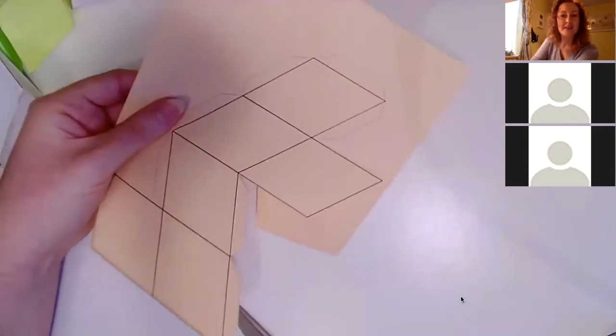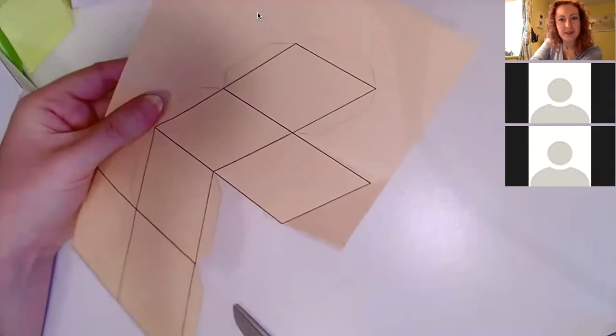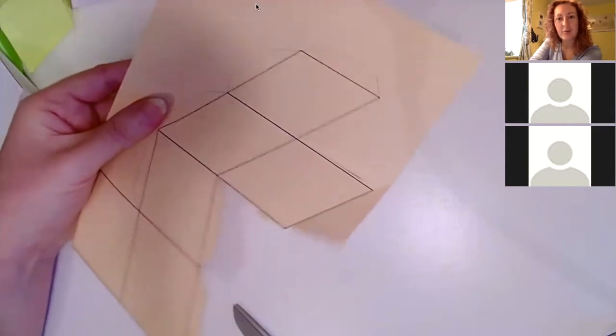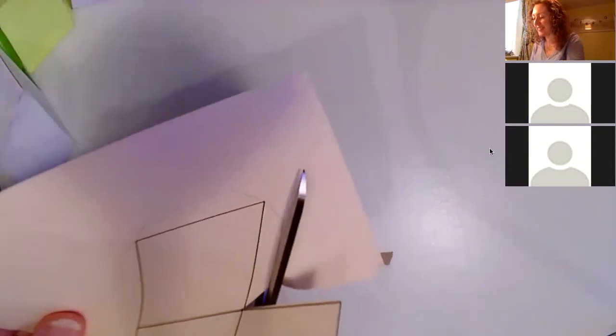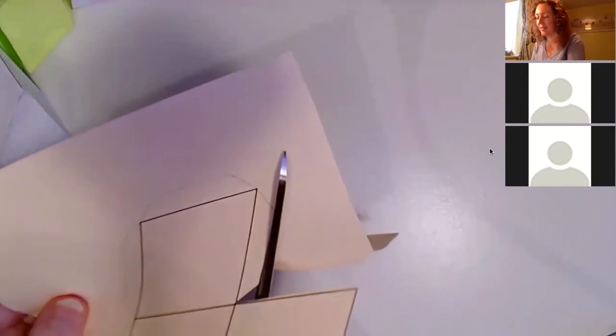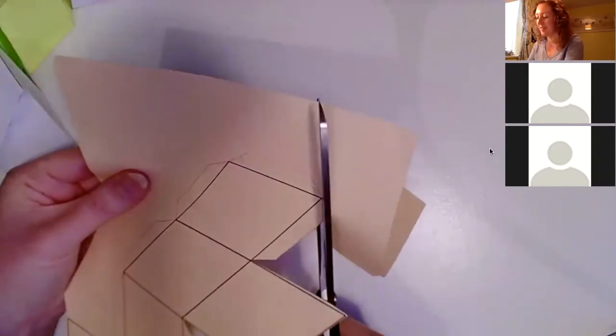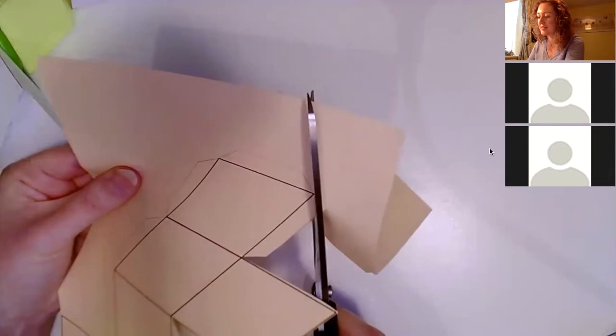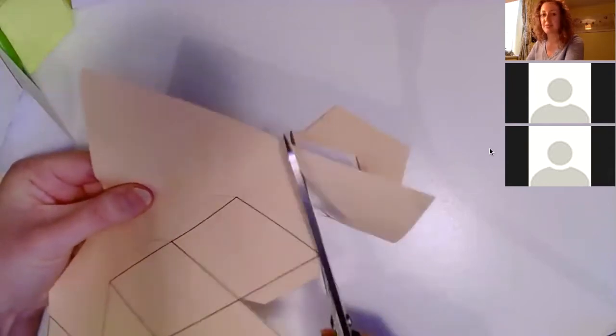While we're doing this, I'm going to try and take a look at some of your questions. So hopefully, let's see how well I can multitask. And I can try and answer a few quick ones if there are any questions. Otherwise, we're just going to keep cutting out our shape.